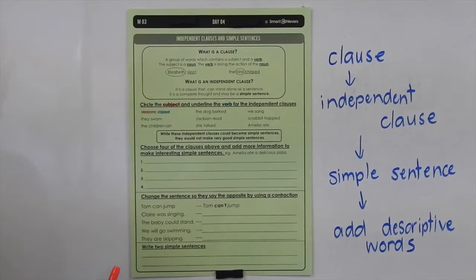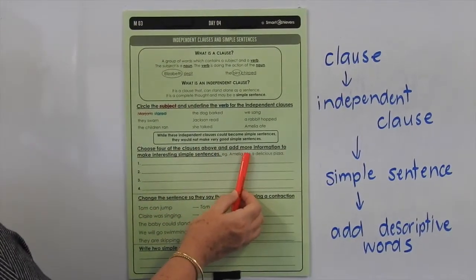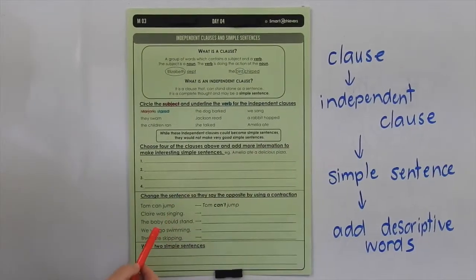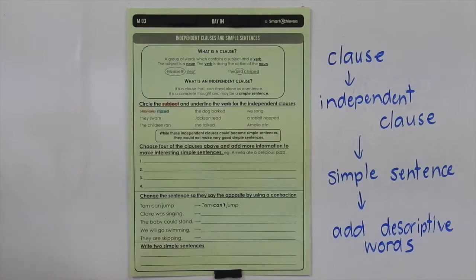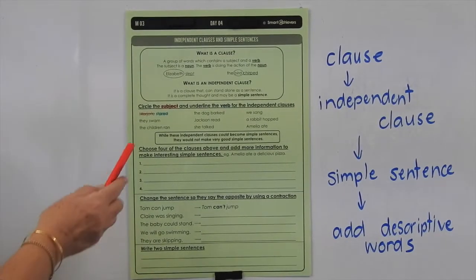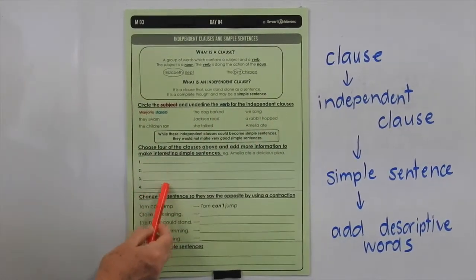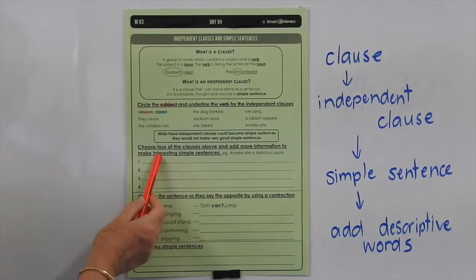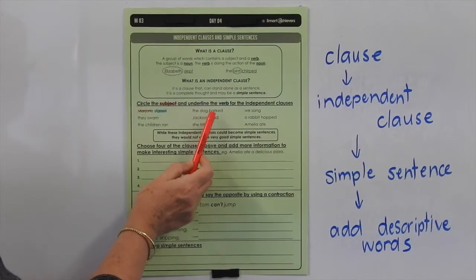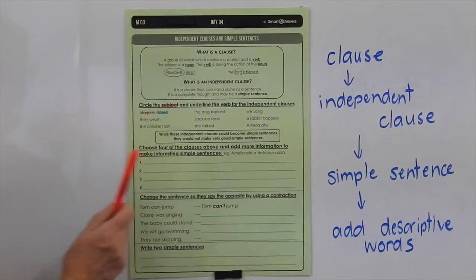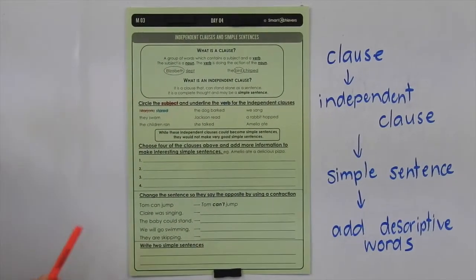You could add even more adjectives and adverbs to that very simple sentence than what we did as an example. So you've got to choose 4 of these clauses and write 4 interesting sentences down here. Not simple ones, not just the subject and verb, but something with adjectives and adverbs in it as well.